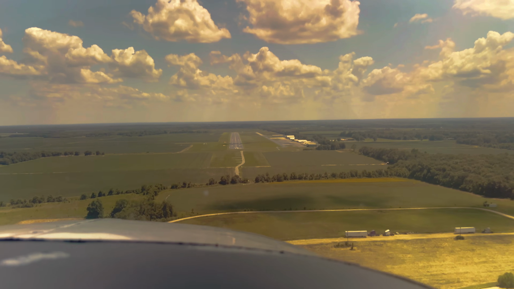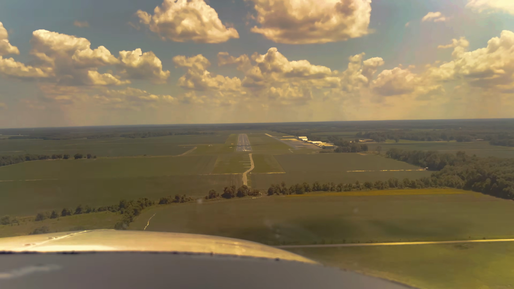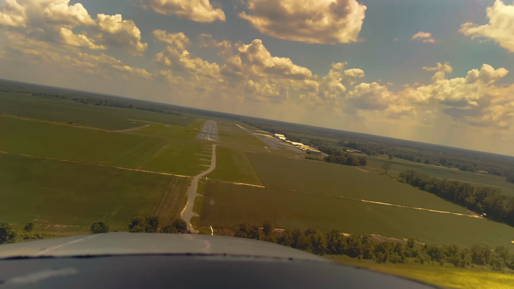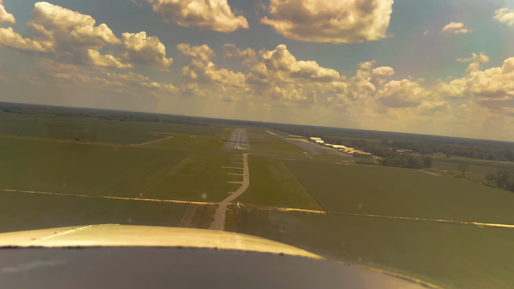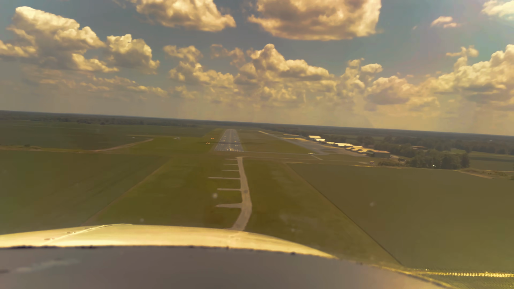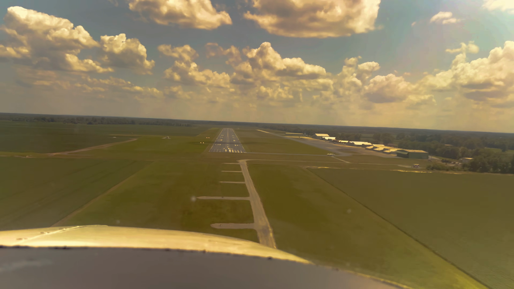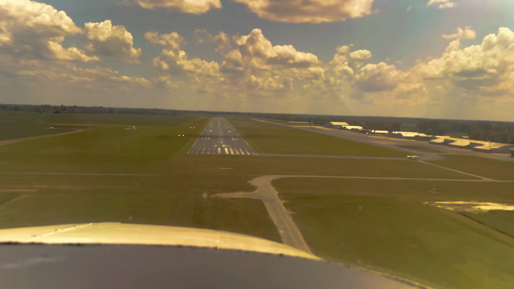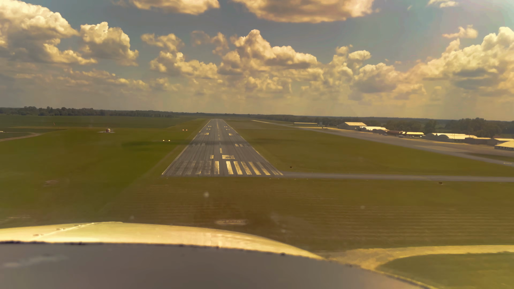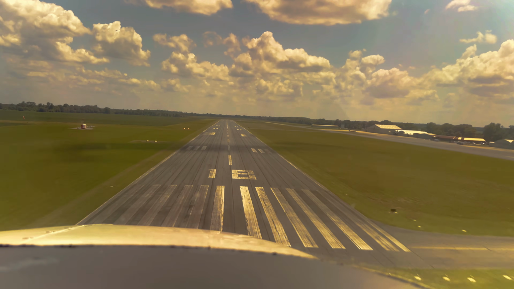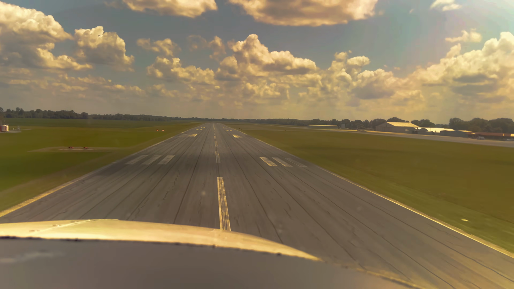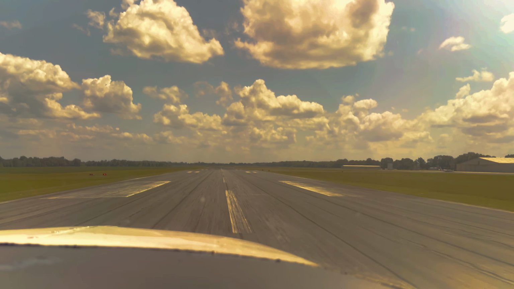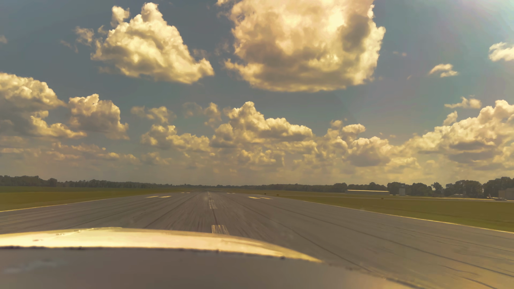10 o'clock, 1 mile, 200 feet above minimums. Alright, slowing it down. Adding some flaps. Pine Bluff Unicom area traffic, Merlin 9900, here in the left downwind for 18, full stop. Over the numbers, 80 knots.